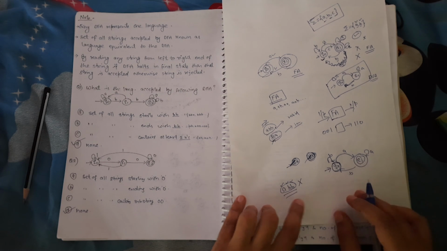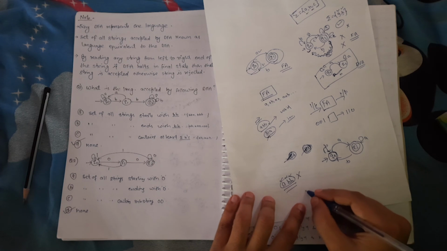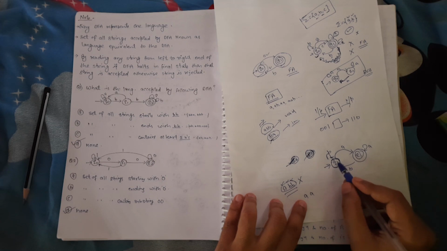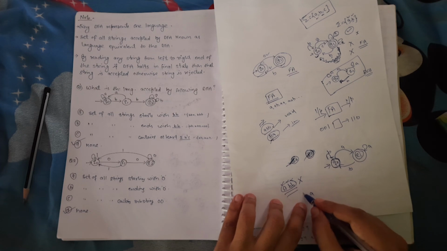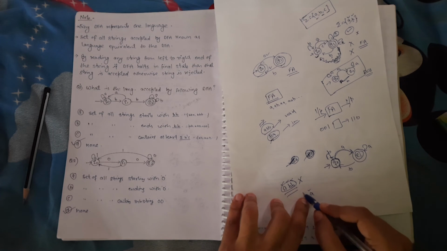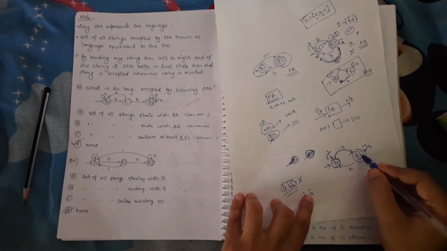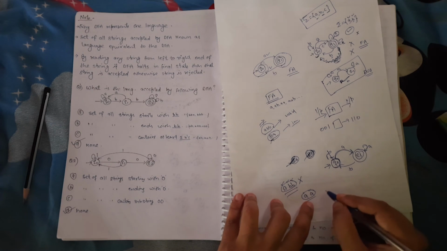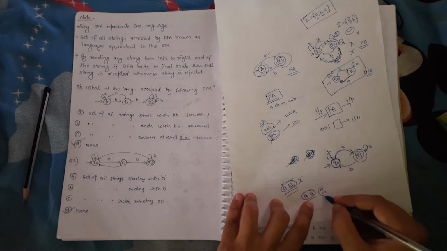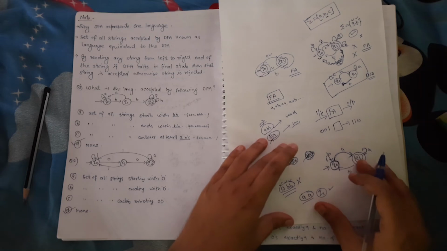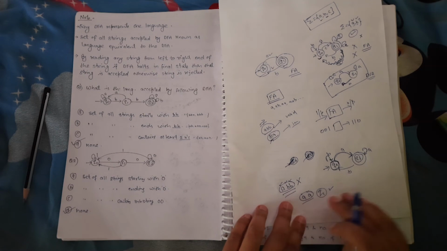Suppose our input string is AA. Again we are at the initial state Q0. On reading A, we go to Q1, and then on reading A again, we stay at Q1. Q1 is the final state. So after reading this string, we are at Q1, which is the final state, so this string is accepted by this automaton. This is how we find out whether a string is accepted by a DFA or not.